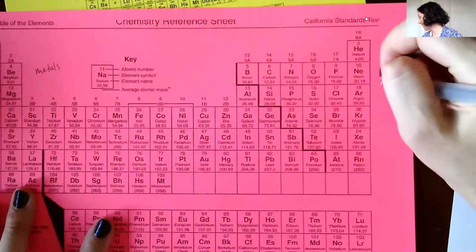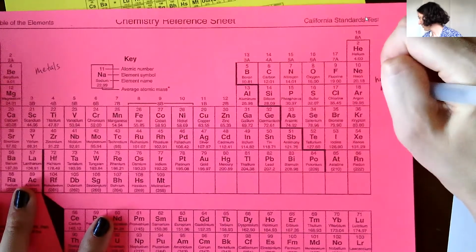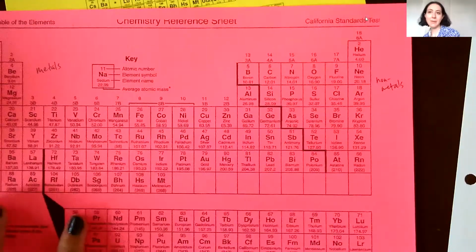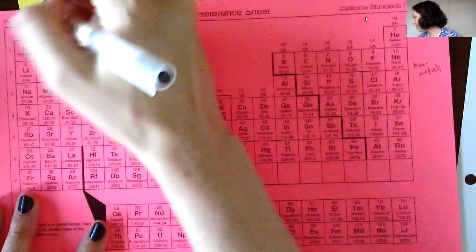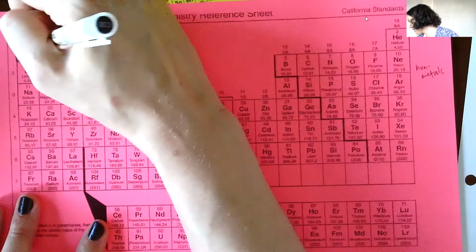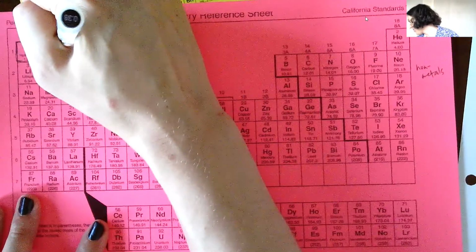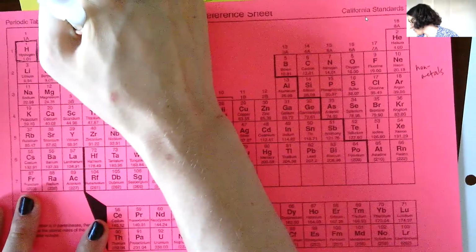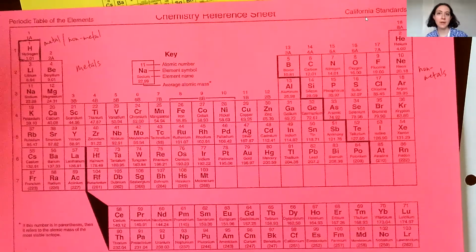And somewhere over here, write nonmetals. And you can also put a little box around hydrogen and say metal/nonmetal. Right? So if you have this written on your periodic table, it'll be really helpful, so you'll be able to remember those things.